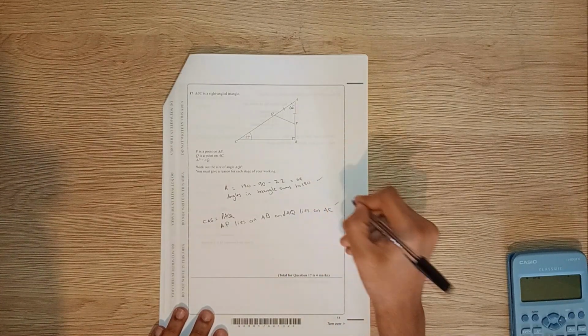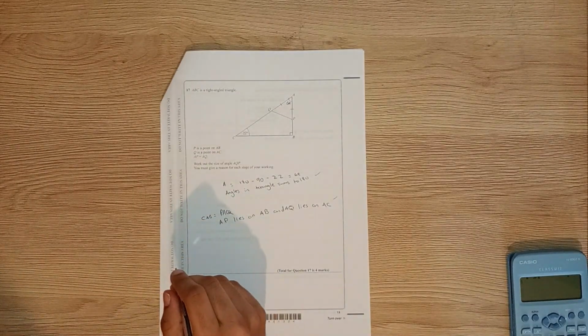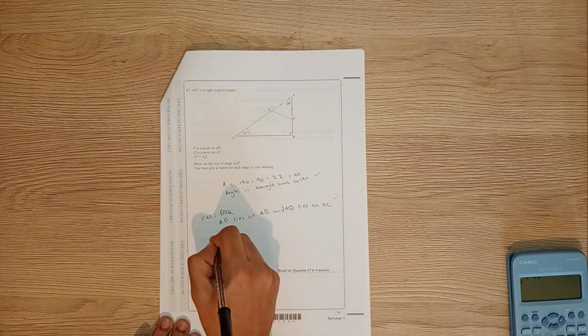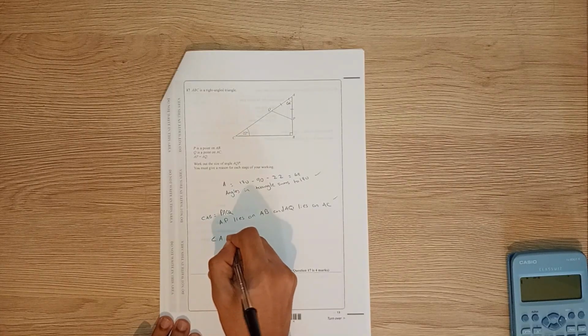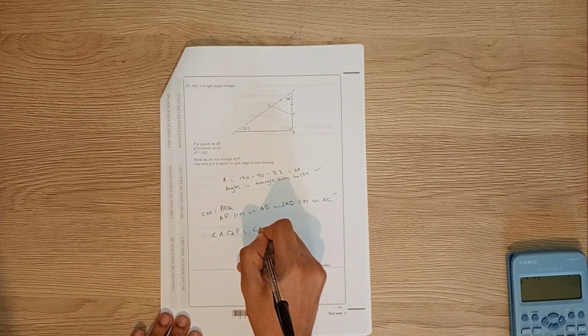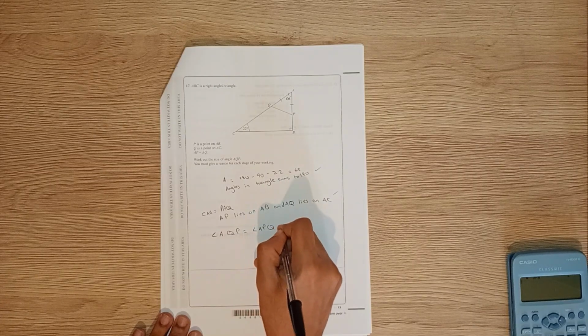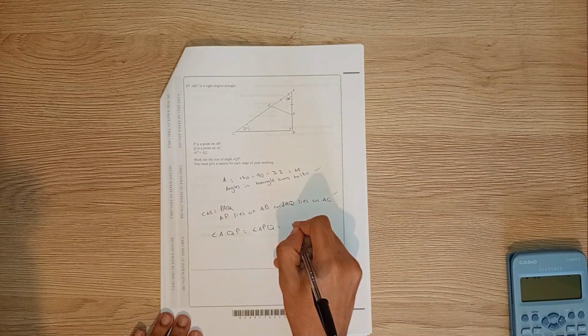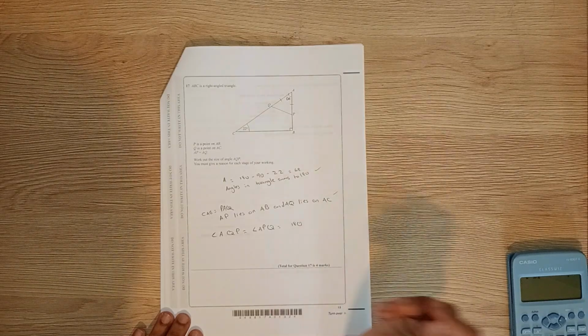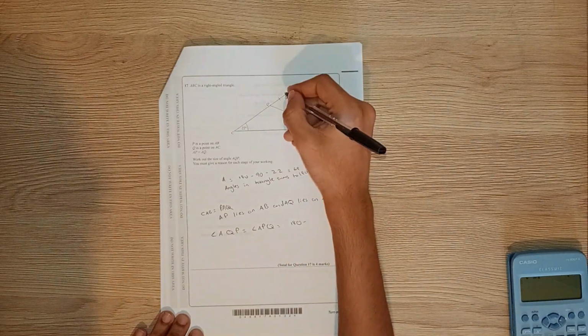So you got 2 marks for this. And then we've got to find the 2 other angles. So we know that angle AQP equals angle APQ. In this case, we'll need to do 180, because angles in the same triangle sum to 180, minus 68.